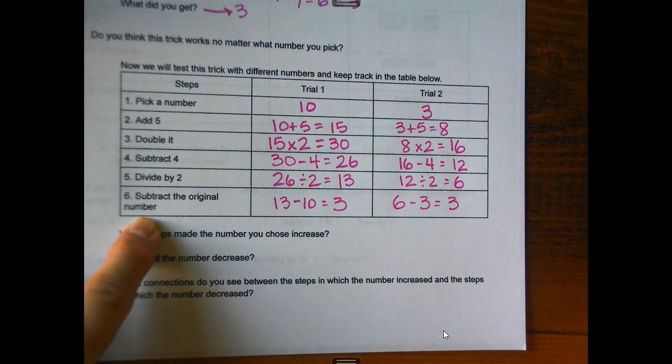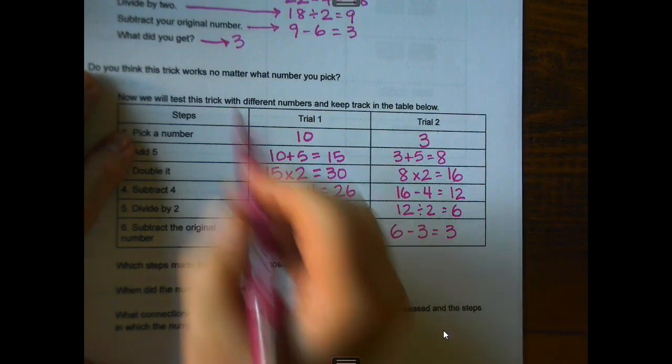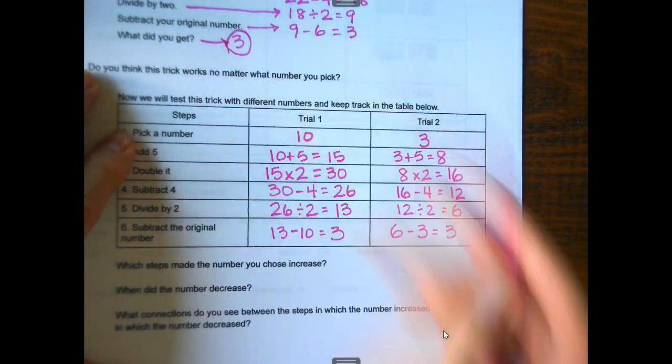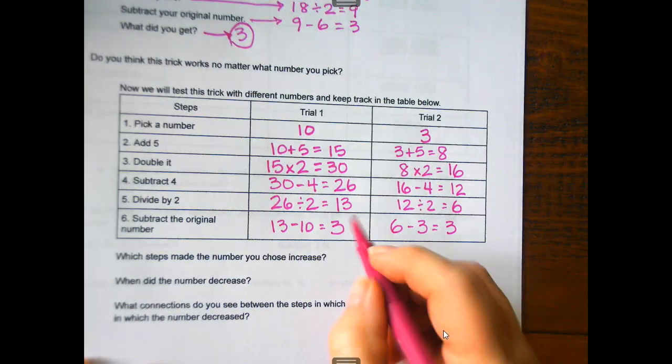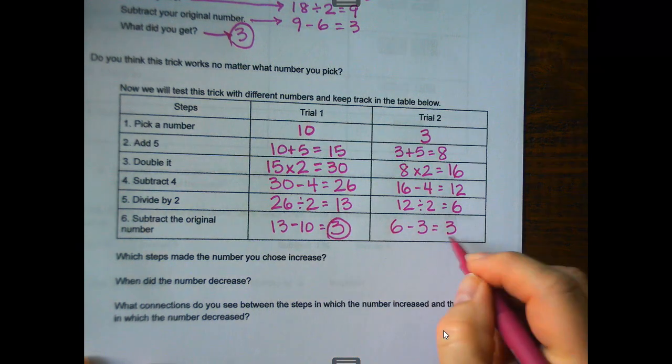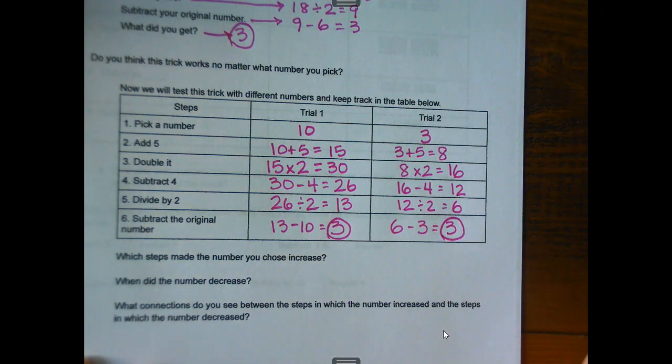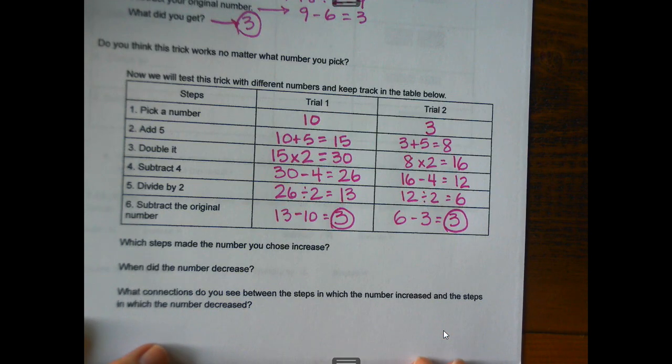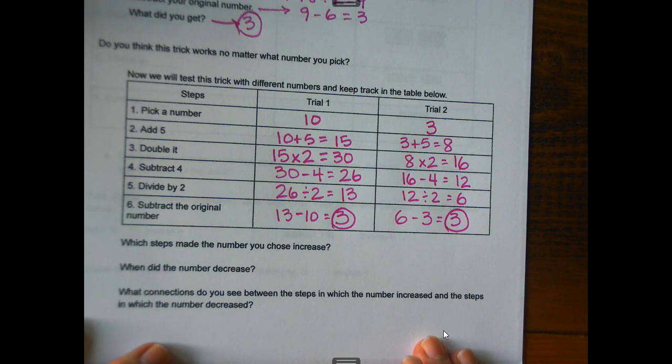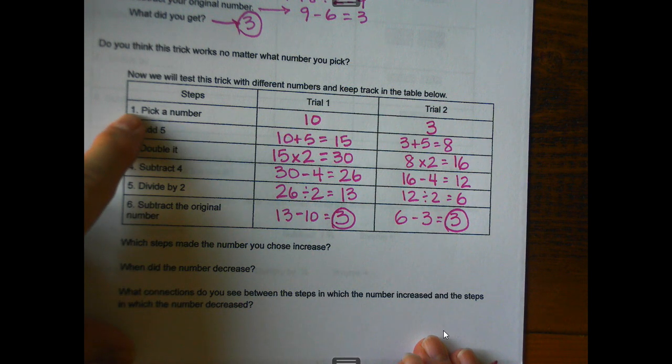All right, so up above, my answer was 3. In my first trial, my answer was 3. And in my second trial, my answer was 3. That's pretty magical. Which steps made the number that I chose increase? Well, let's take a look here.